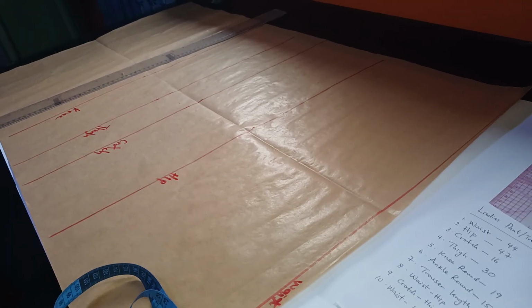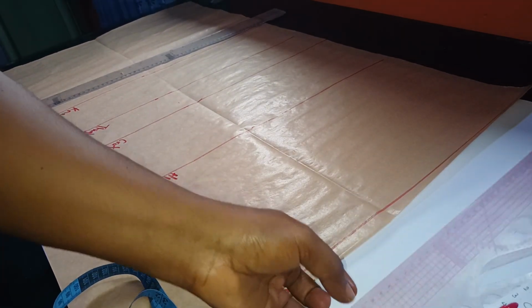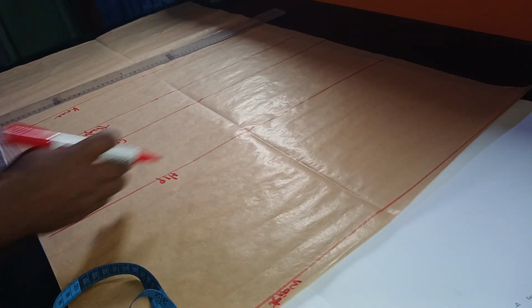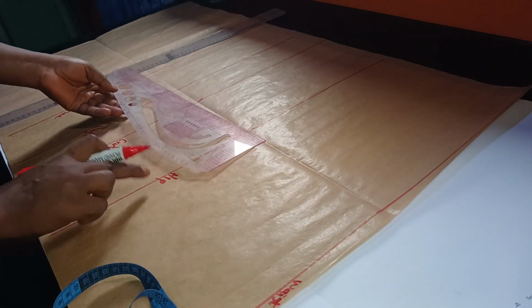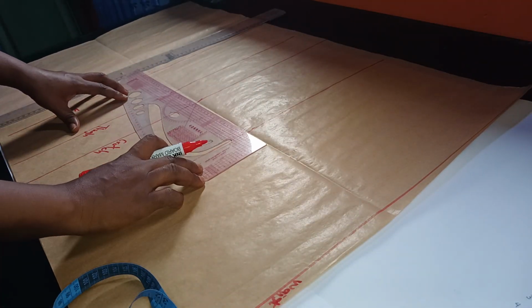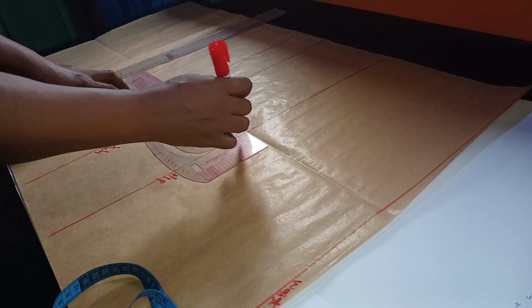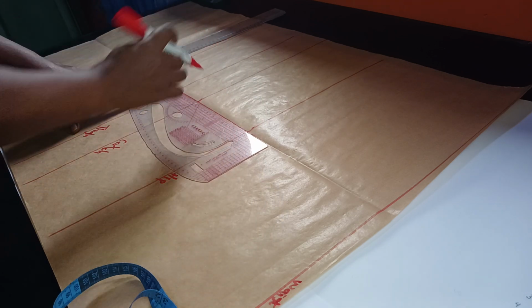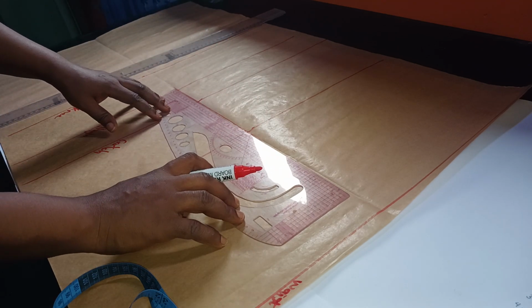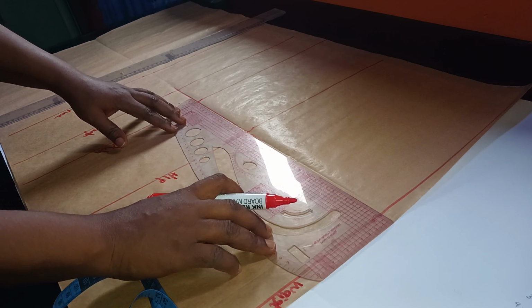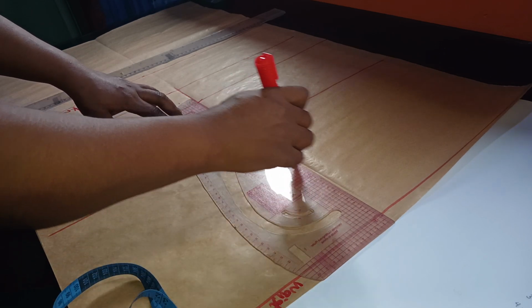The next thing you are going to do is take a center line from our hip to the waistline. I'm taking a straight line like this. You can take it down to the waistline.